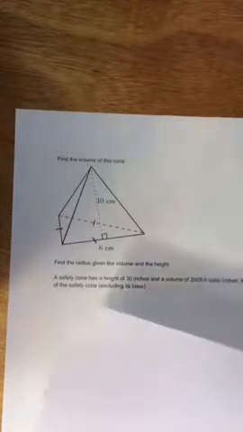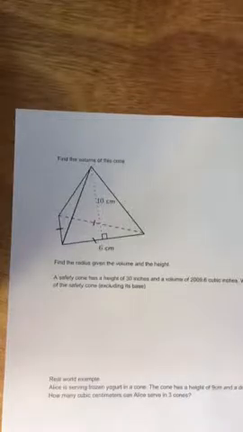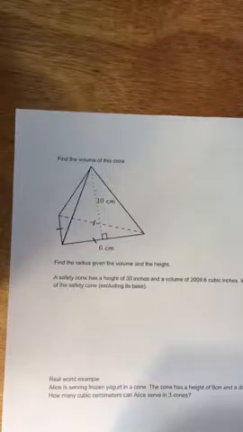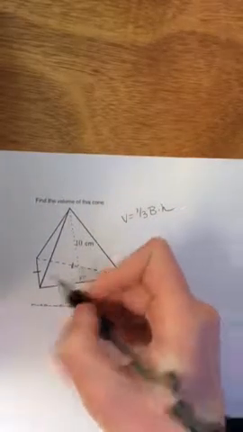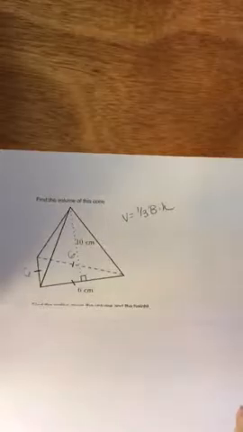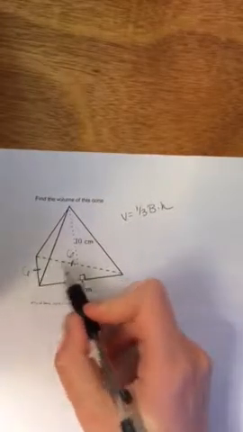Let's keep going. Find the volume of this cone. I don't know why I call it a cone, because this is a pyramid. This is what we did yesterday. Volume equals 1/3 base times height. If I look at this triangle, all 3 sides are the same, that's what the little tick marks show me.